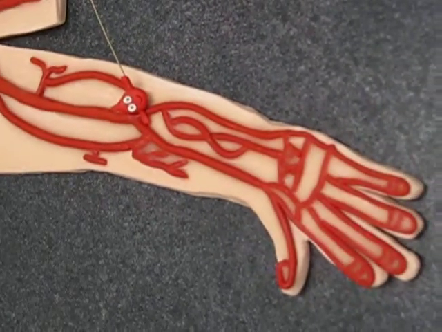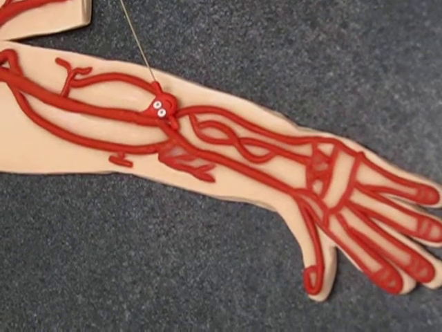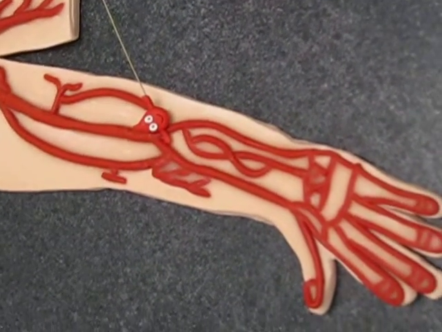The pulse of the brachial artery is palpable on the anterior aspect of the elbow, and with the use of a stethoscope and sphygmomanometer is used to measure blood pressure.